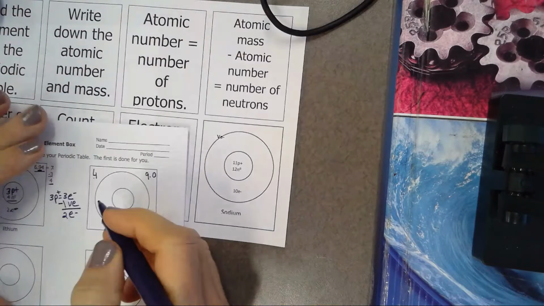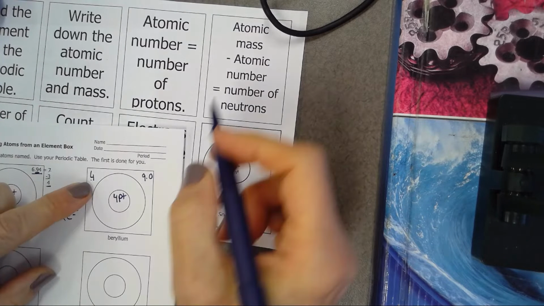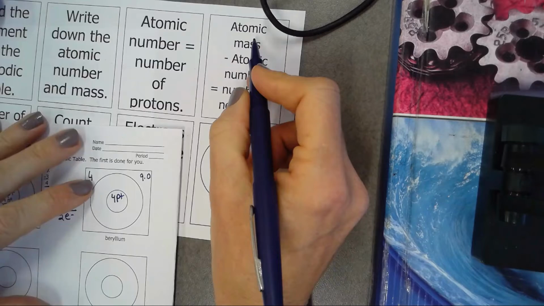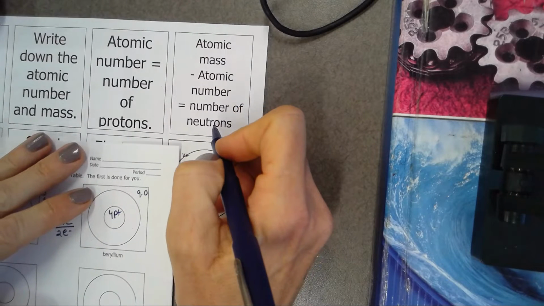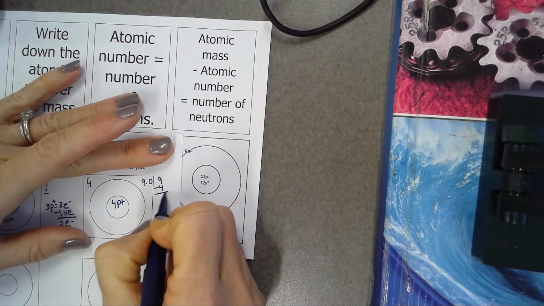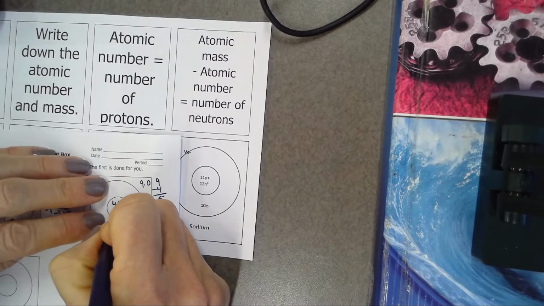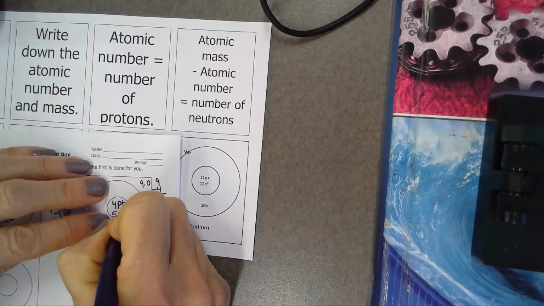So I'm going to have 4 protons. That's my atomic number. Atomic mass minus the atomic number is my number of neutrons. So 9 minus 4 is going to give me 5 neutrons. So I'm going to write 5 neutrons with a little 0 because that means it's no charge.